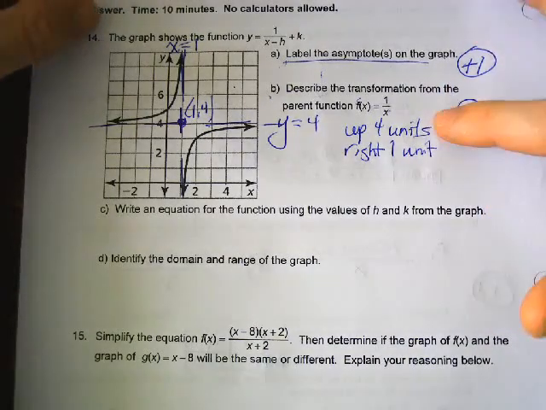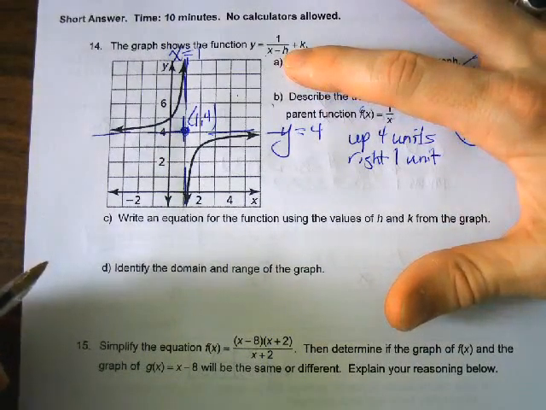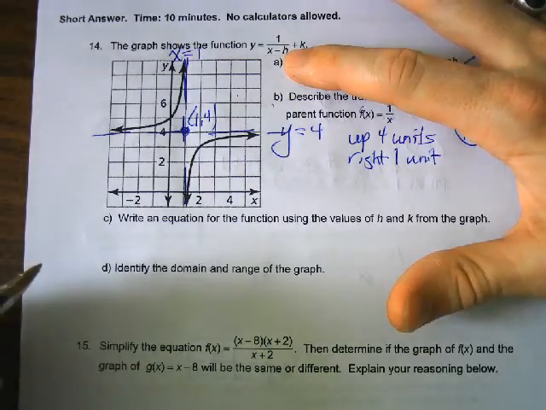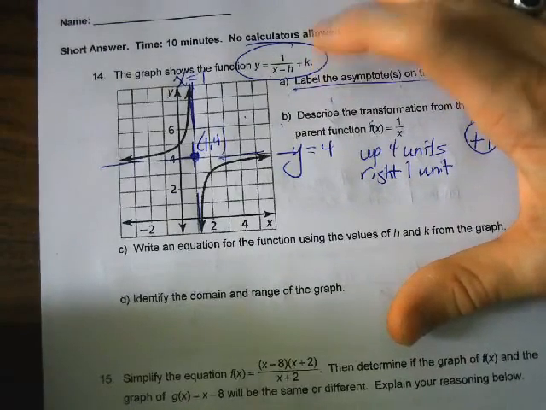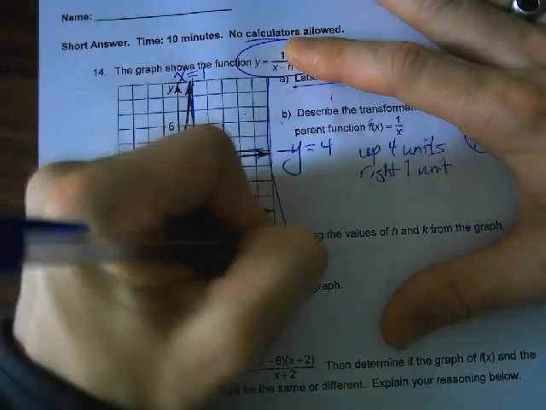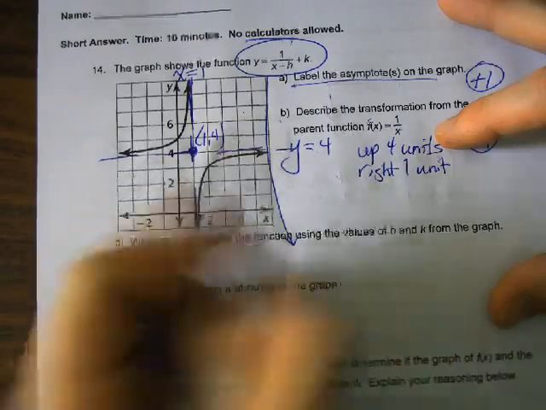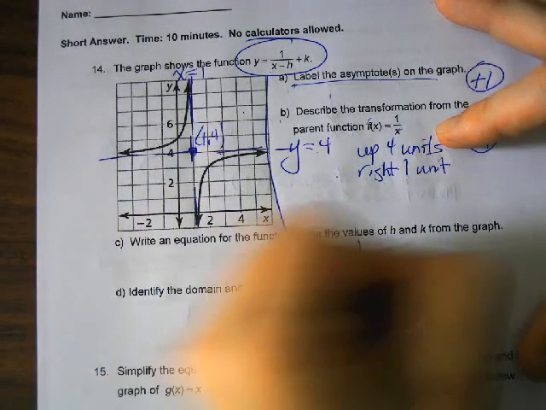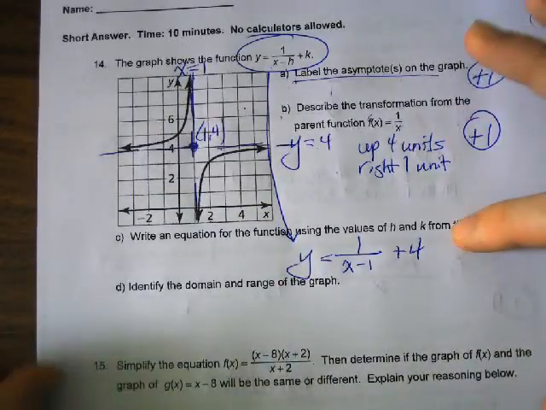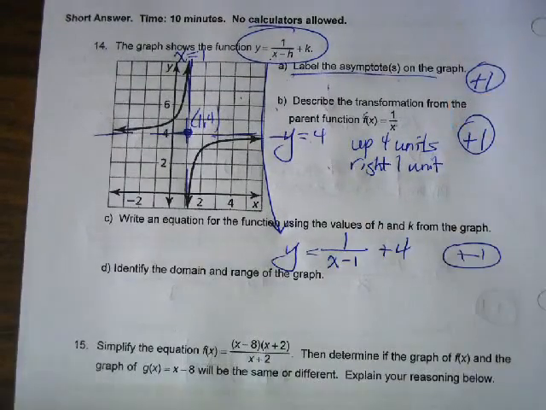All right. So label the asymptote on the graph. Write the function. They give you the function right here. They actually tell you the answer. It's right here. And all you need to do is take h and k and substitute in. So you know h and k are your asymptotes. So y equals 1 over x minus 1 plus 4. It needs to be written just like this. If they wrote it just like this, give them another plus 1.